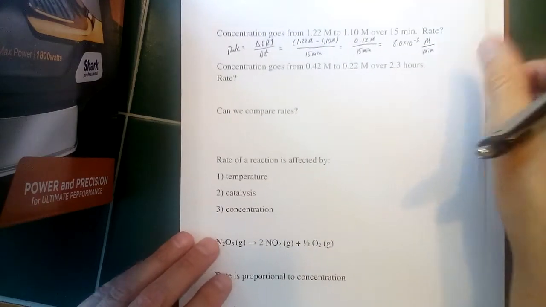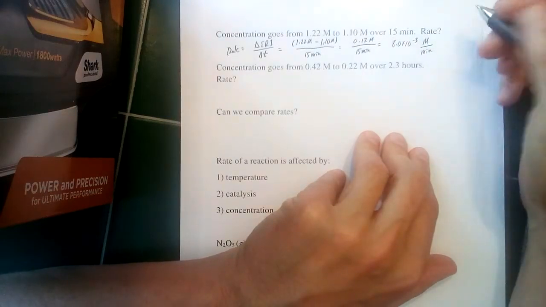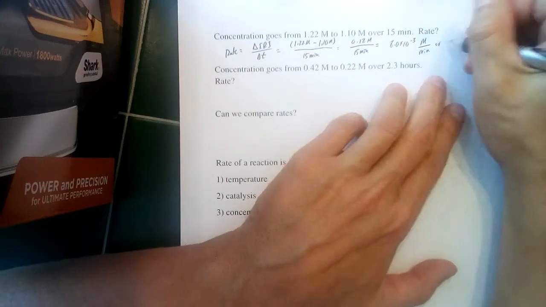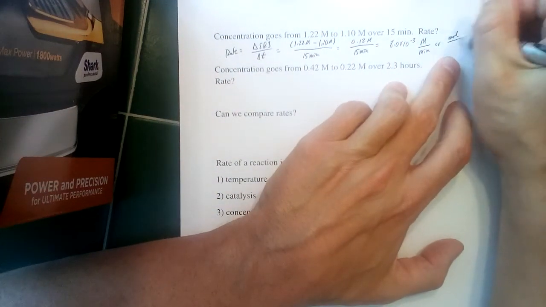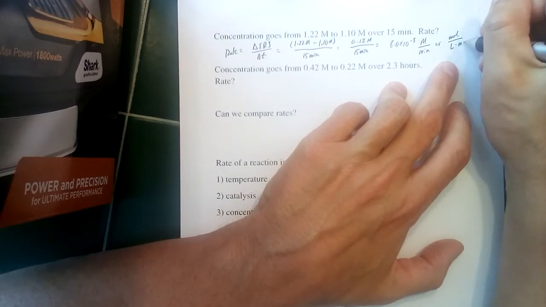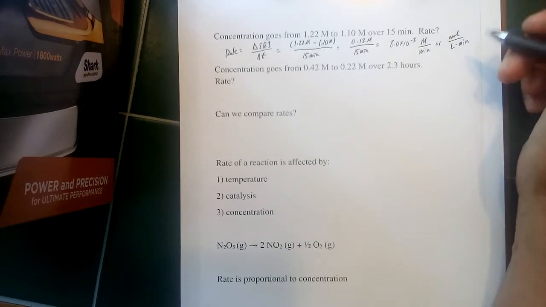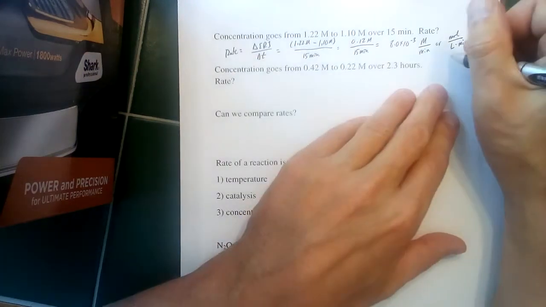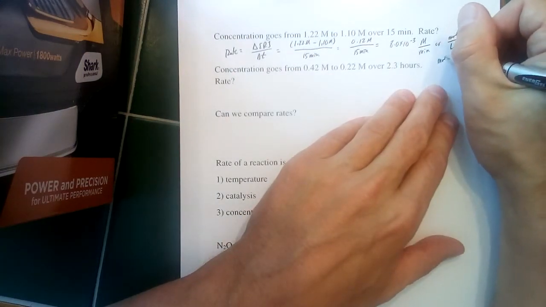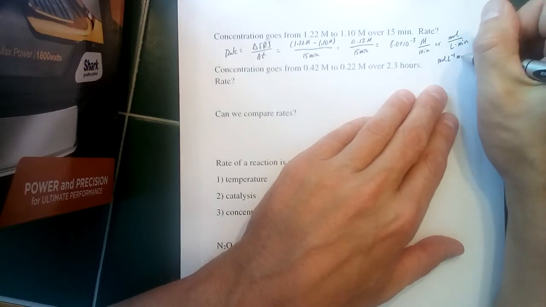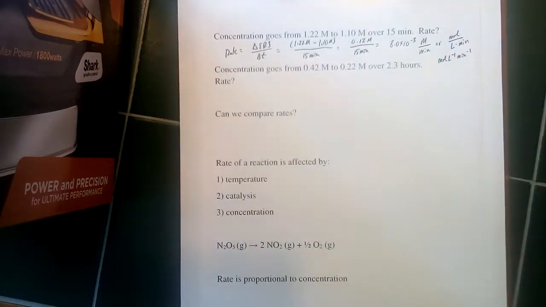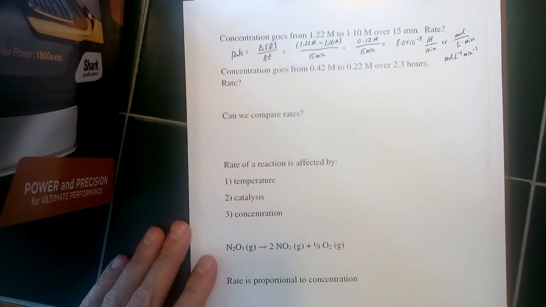Now, units here can get a little complicated. We know molarity is actually 2 units, so sometimes this will be split into moles per liter for the molarity, in which case this would be moles per liter minute. You can write these with superscripts as well, so this could be moles liter to the minus 1, minutes to the minus 1, using minus 1 to indicate on the bottom of that stack of units.